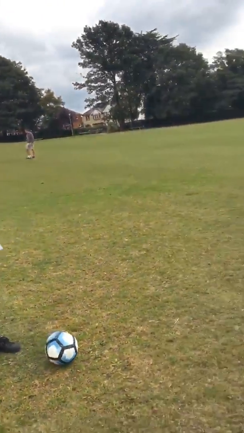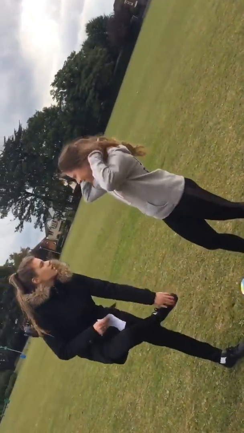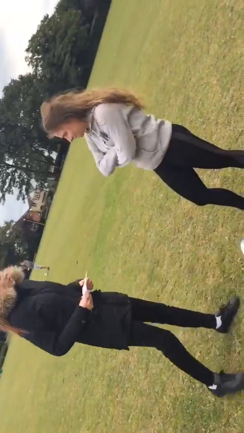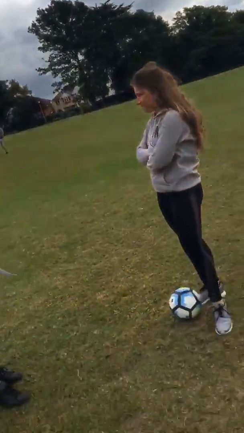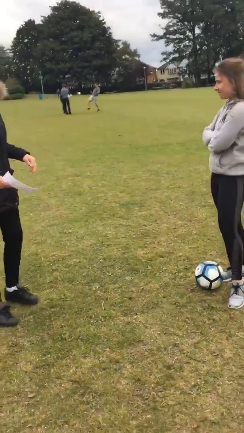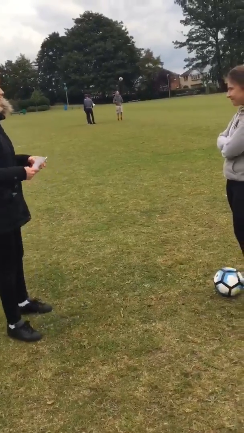Right, so when you're making the passes to me, you won't get enough power on it because you're using the toe of your foot. Next time you do it, you need to use the inside of your foot to get more accuracy and more power. Also taking sometimes just one touch instead. Try and cushion the ball with the inside of your foot so you can get a good touch and then make the pass away to be controlled.